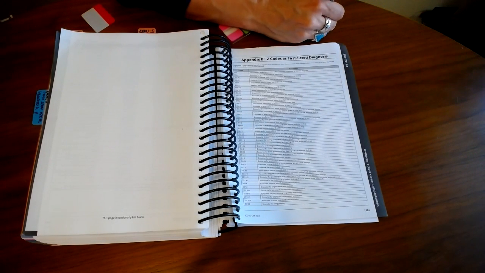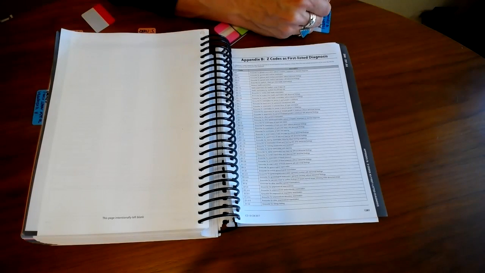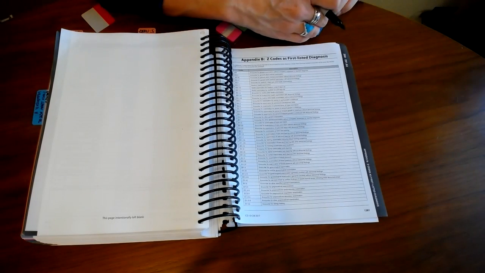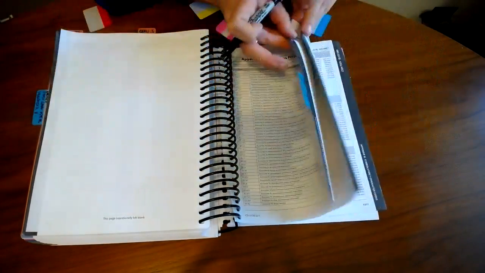So Appendix B. First listed / principal. DX is an abbreviation for diagnosis only. The more you know your books, the better off you'll be.